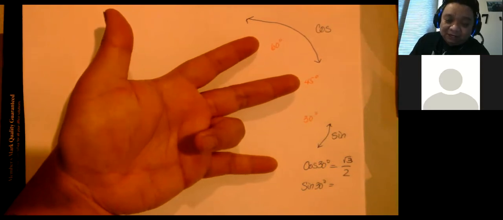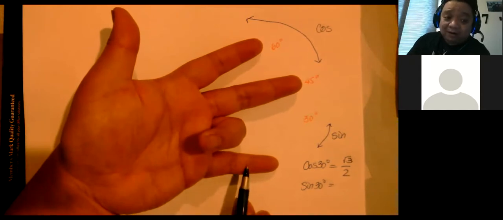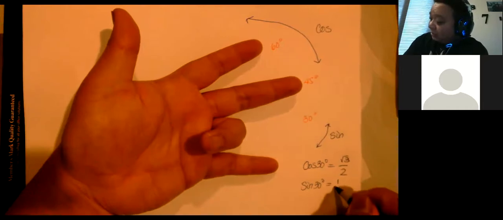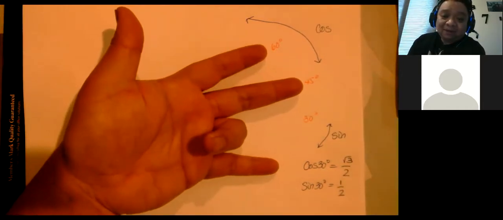So how many fingers are below the folded one? There's only one finger. So it's going to be radical 1, which is just 1. And then everything's over 2. And so it's going to be 1/2. Questions?